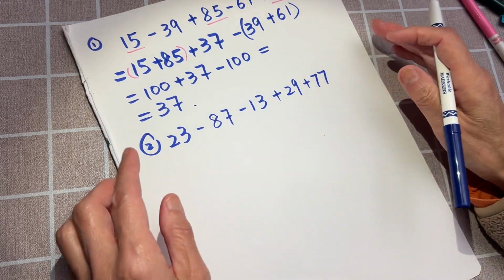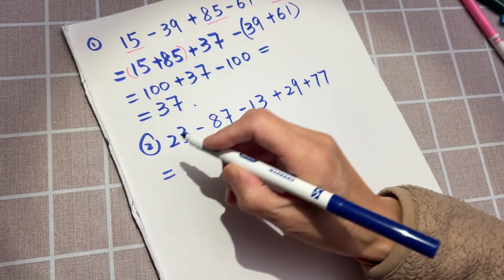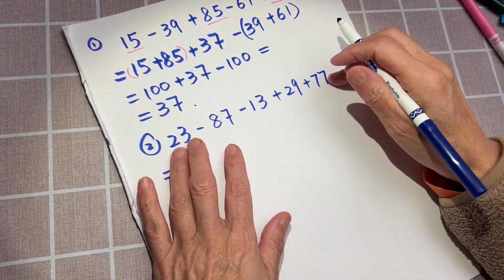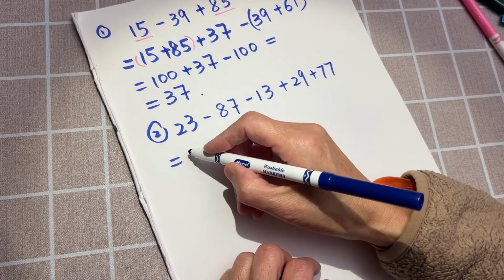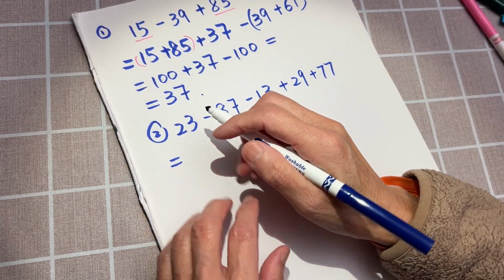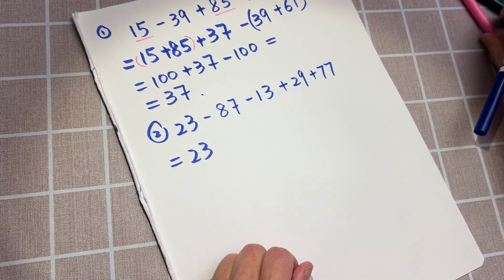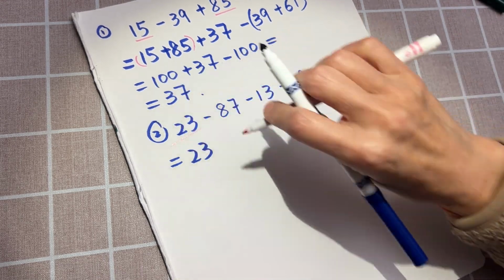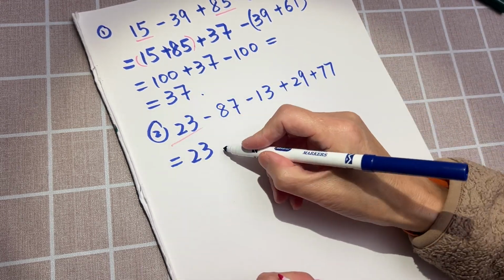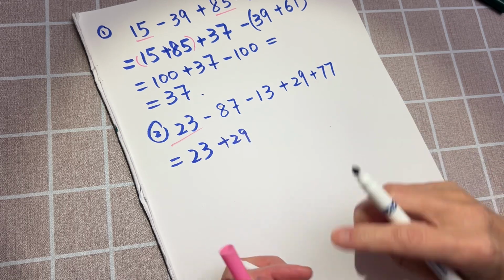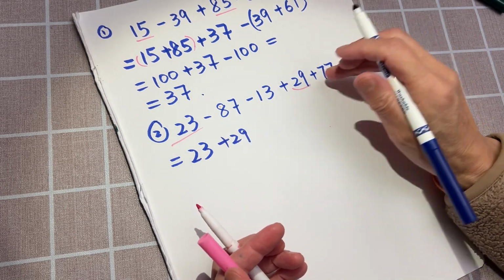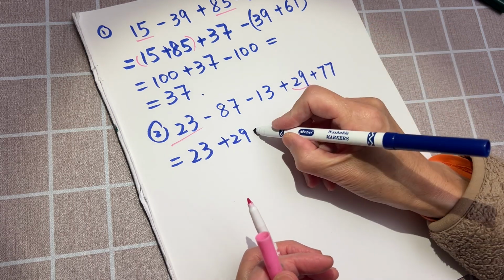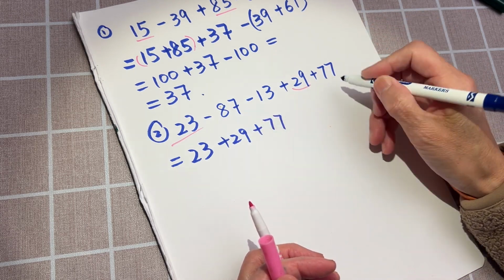Now this one, I do not even need to make it complicated. We can combine the positive or negative together. Positive team, 23, you are in. Positive team, 29, you are in. And 77 included.